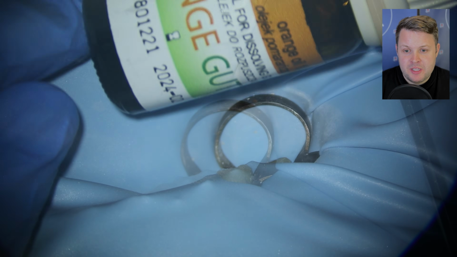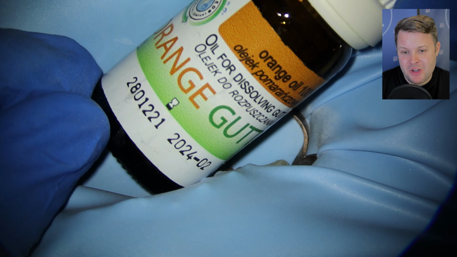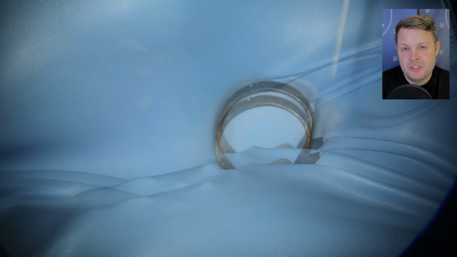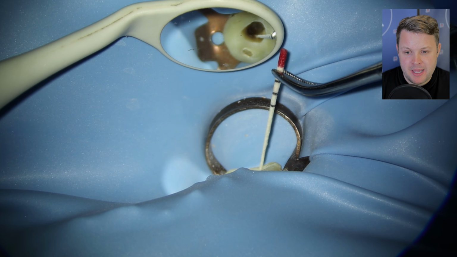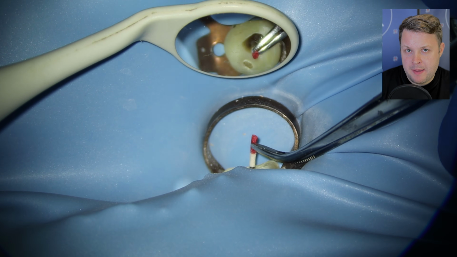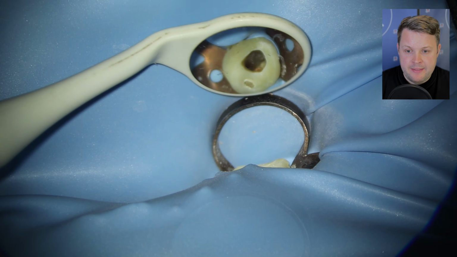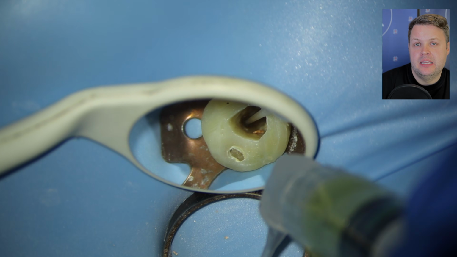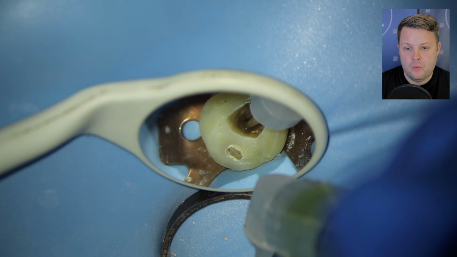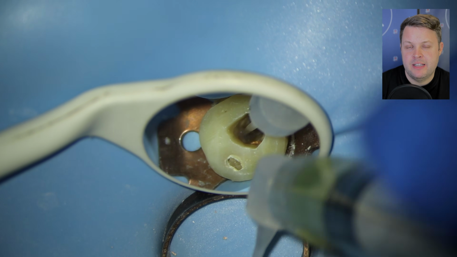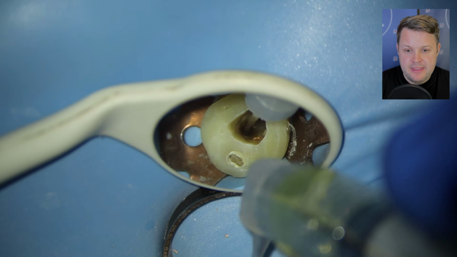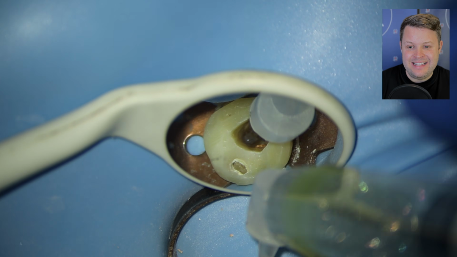And we're going to use the last resource. We're going to use some solvent. This is orange oil. What I'm going to do here is wick out the remaining sodium hypochlorite. Again, I don't think sodium hypochlorite reacts negatively with this orange oil, but I just don't want to be too sure. And then I am just going to irrigate the canal space with this orange oil and let it really, really soak in. And now I'm using a size 8 C+ file.